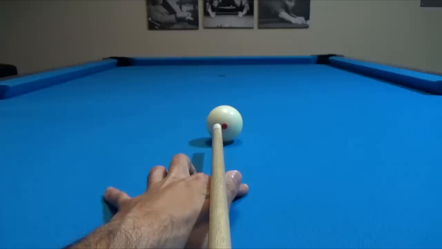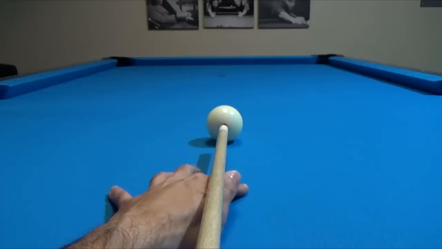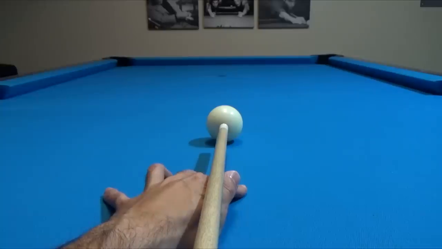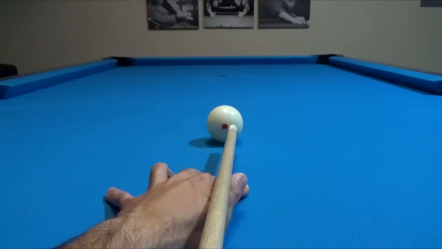And as you can see, this causes the tip of the cue to move to the left side of the cue ball so that we can apply left spin, or left English, on the cue ball. How much? That's always going to depend on how much spin you want when you shoot a shot. And then to apply right English on the cue ball, we move our grip hand to the left, or closer to our body, which causes the tip of the cue to move to the right side to apply right English on the cue ball.